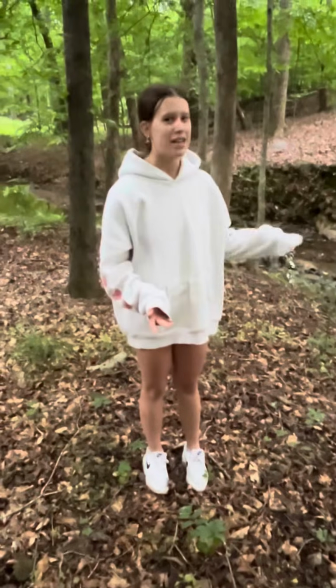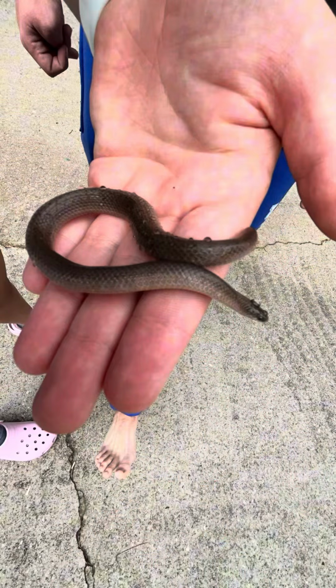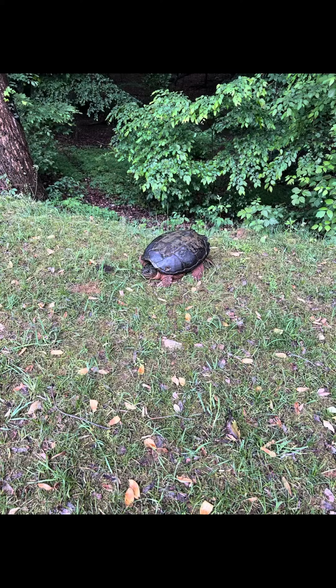The other day we were down here and we found a turtle and a snake, which are both examples of reptiles. Turtles and snakes are both ectothermal. Ectothermal means that they control their body temperature from the sun and other things around them and not within their bodies.